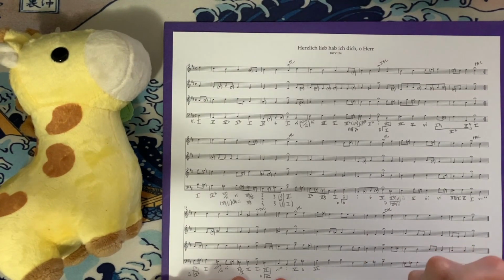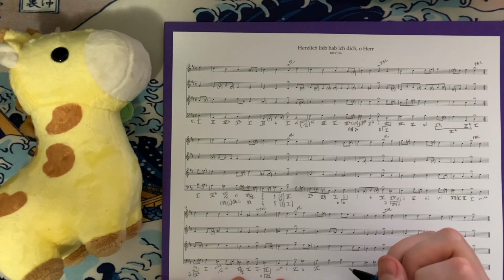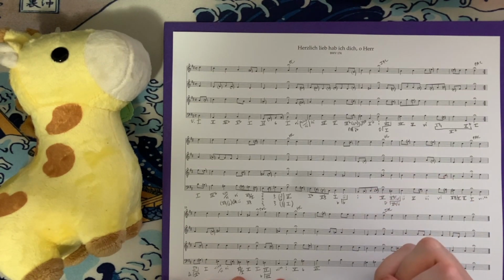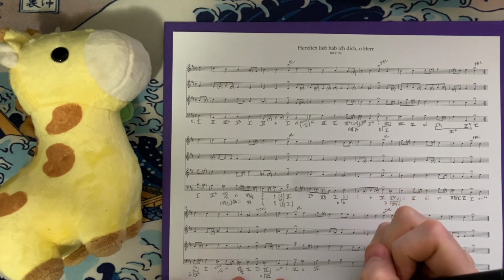Just like how we sometimes see 4, 6 after 5. We would expect 1, but we get something else. We get a 6 in the bass. Okay, C sharp, E, B, and E. I think this B, C sharp would be 2.